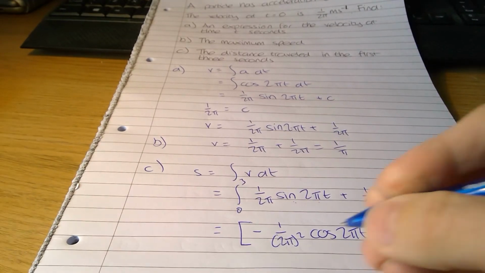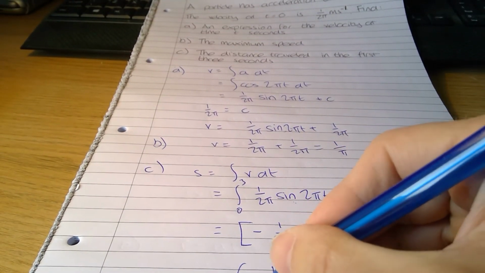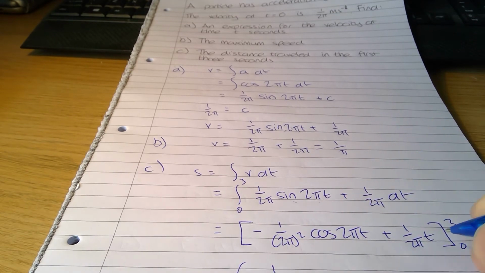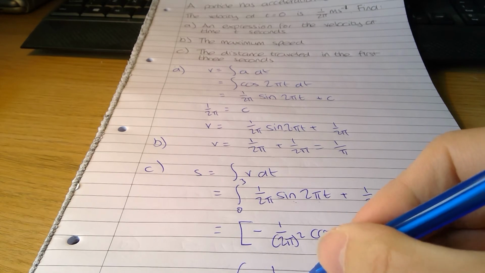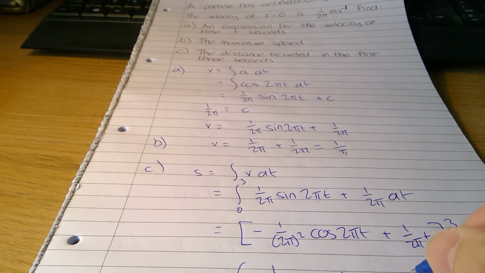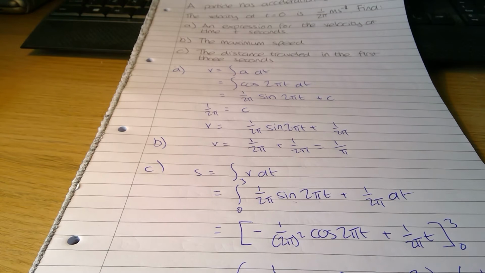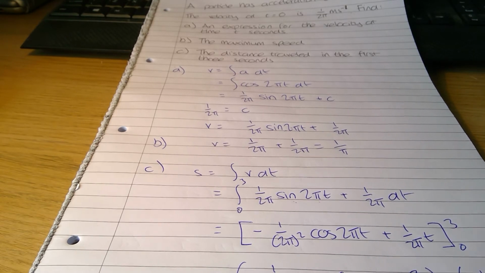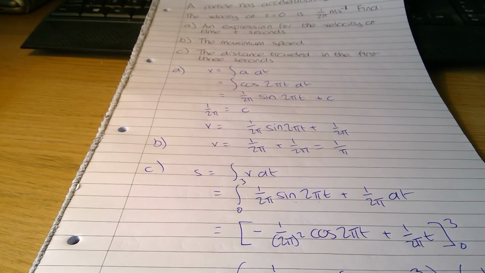If we substitute those in, we're going to get −1/4π² cos of 6π + 3/2π minus, and then we've got the same thing, −1/4π², so it's cos 0, and then we're going to get a 0 there as well.